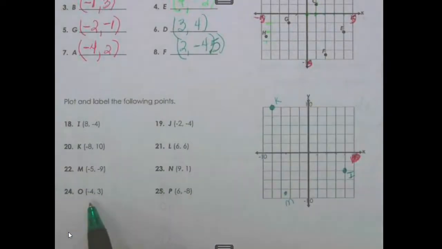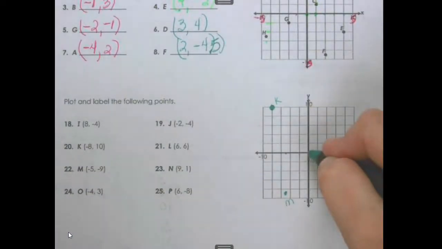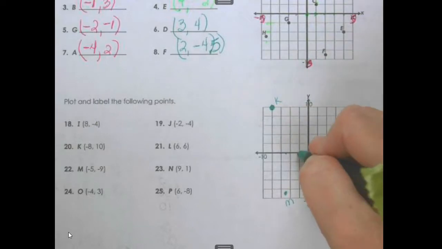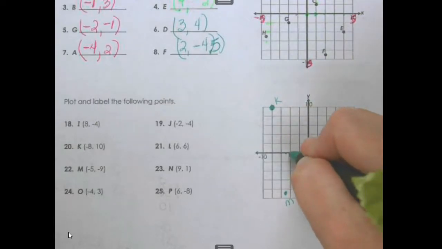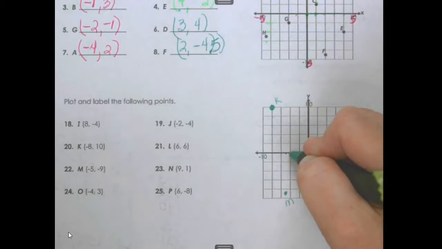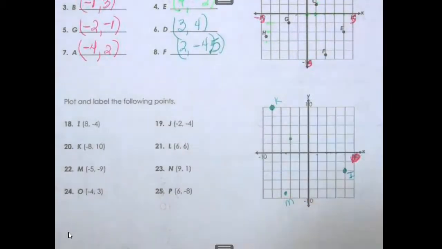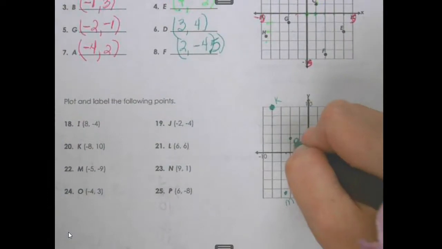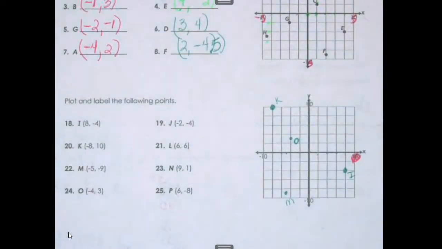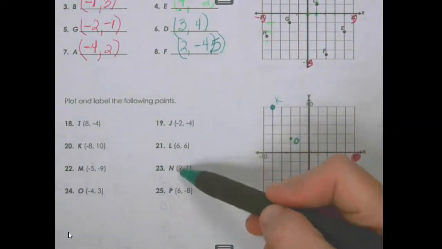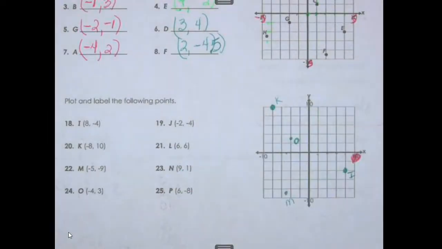Now, negative 4, 3. 2, 4, and then 2, and then right here in the middle, 3. This is 2, and this is O. Now I'm going to give you a few minutes to do 19, 21, 23, and 25. You label those on your own, and then we will check.